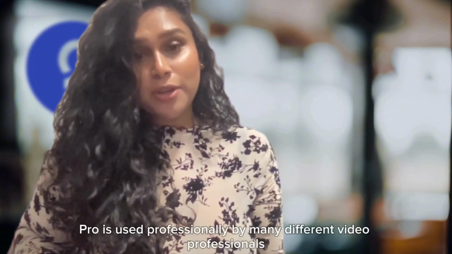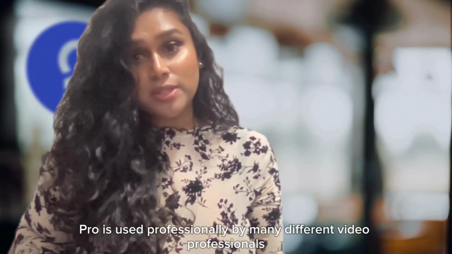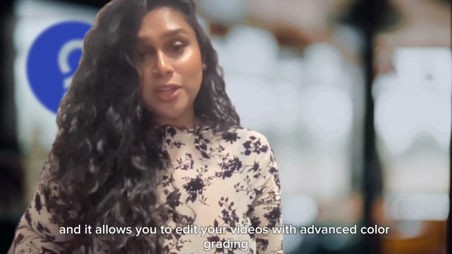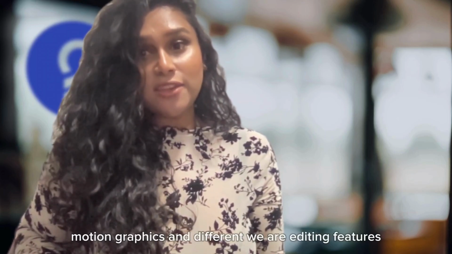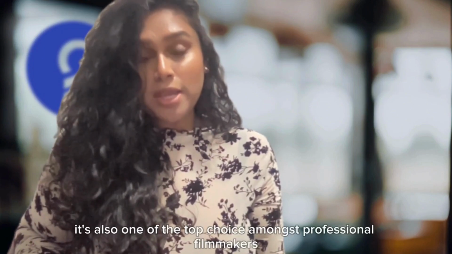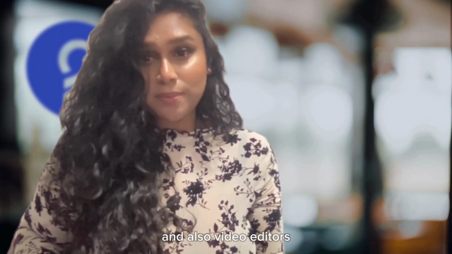Moving on to tool number 2, which is Final Cut Pro. Now, Final Cut Pro is used professionally by many different video professionals, and it allows you to edit your videos with advanced color grading, motion graphics, and different VR editing features. It's also one of the top choices amongst professional filmmakers and video editors.